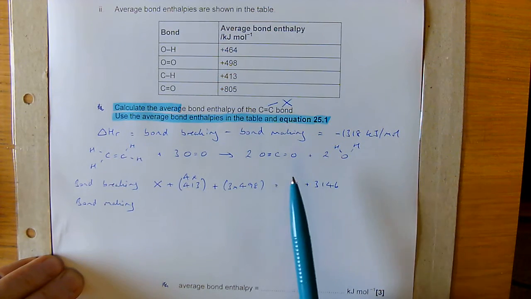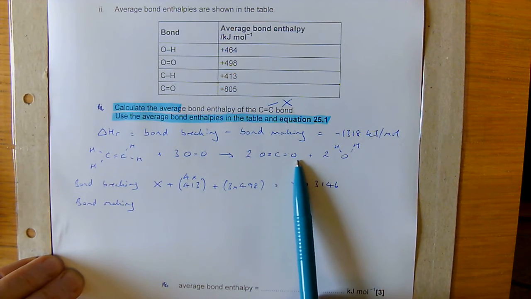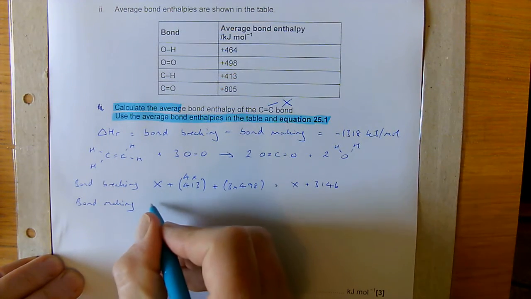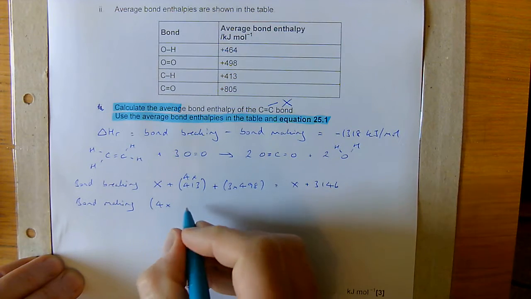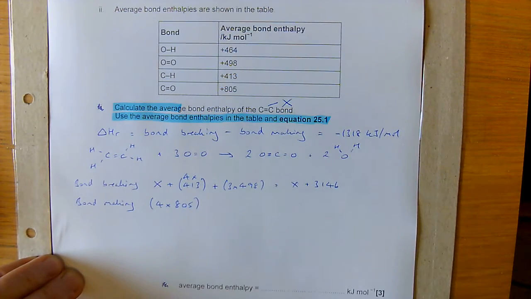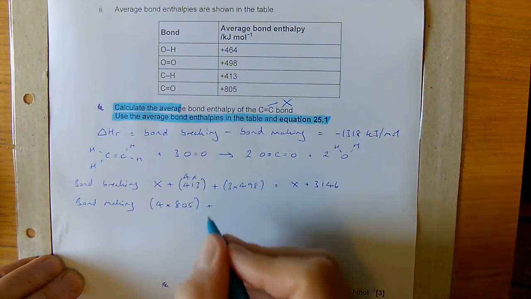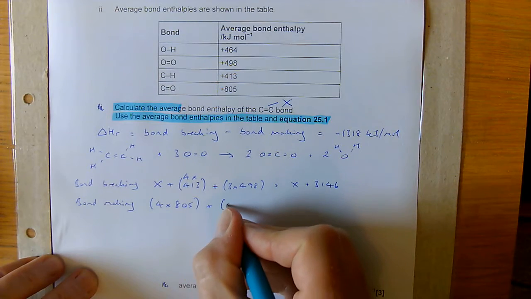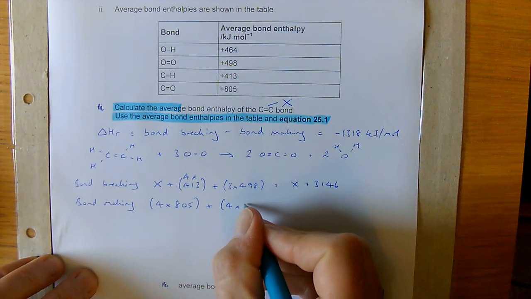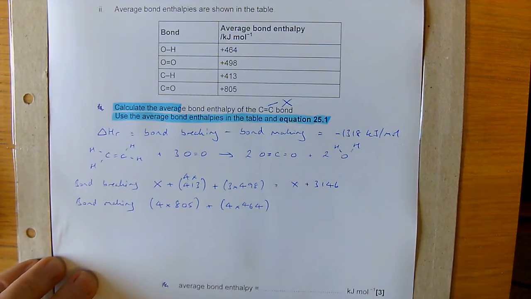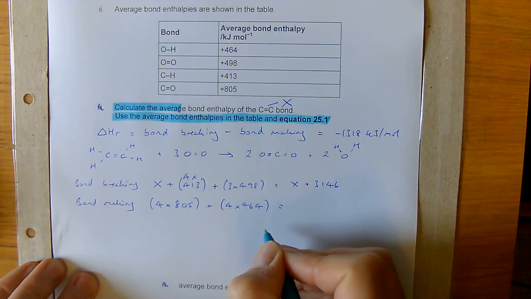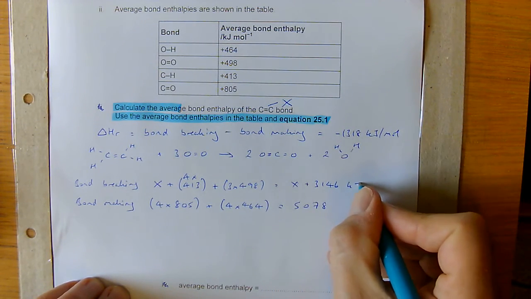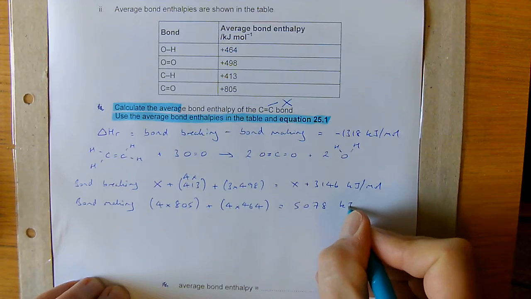My bond making, if I look at the bonds that I have to make, I've got 2 carbon dioxide molecules, each one contains 2 carbon oxygen double bonds, so therefore I've got 4 times 805 for my 4 carbon oxygen double bonds, plus I've got 2 water molecules, each one's got 2 oxygen hydrogen bonds, so I've got 4 times 464 for those 4 bonds, and if I work all that out, that equals 5078. Both of these are in kilojoules per mole. Should put my units in as I go.